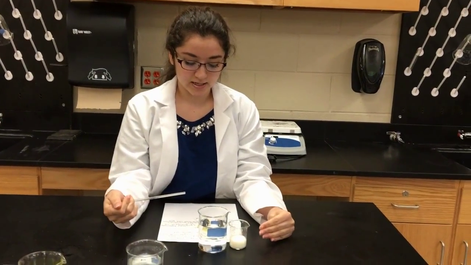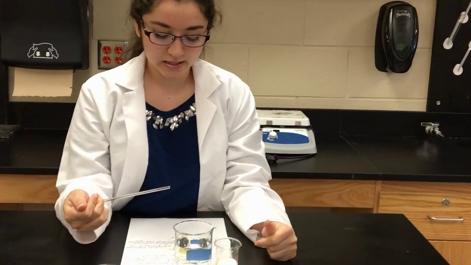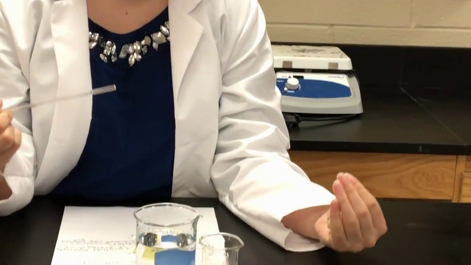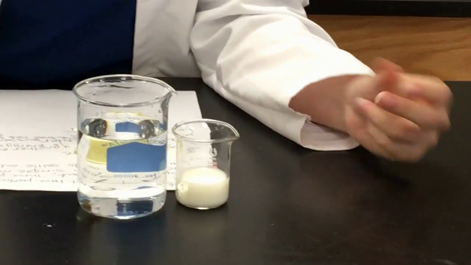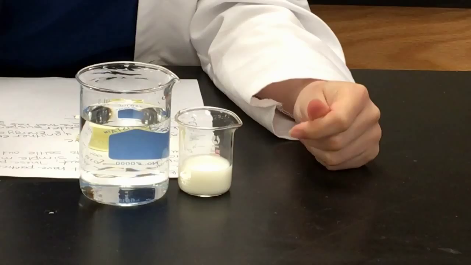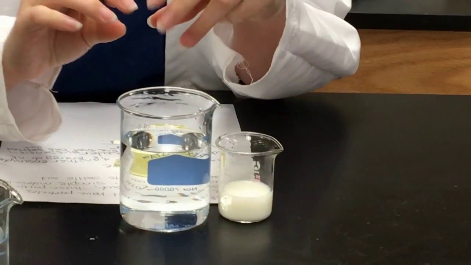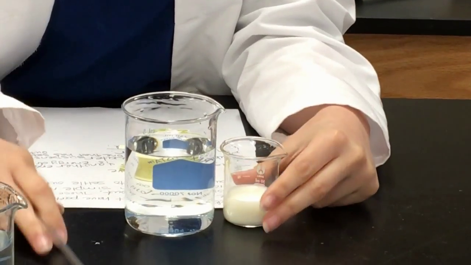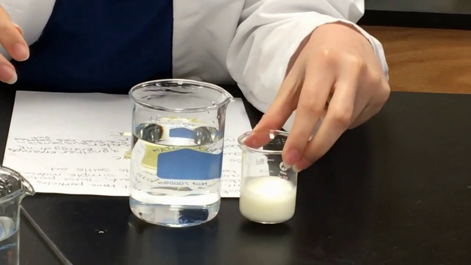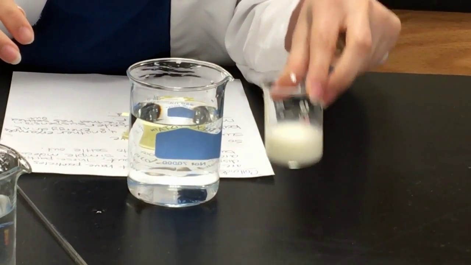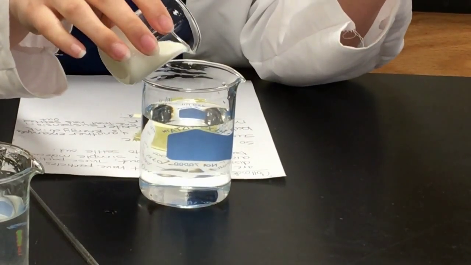Finally, we will be looking at a colloid, and a colloid is a mixture that has particles dispersed throughout, but these particles are larger than simple molecules and so they're too small to settle out throughout the water. So for our colloid, we will be using milk and some water.